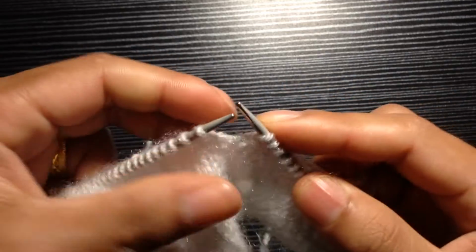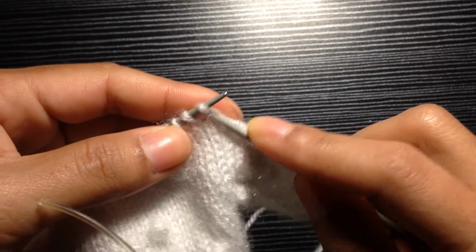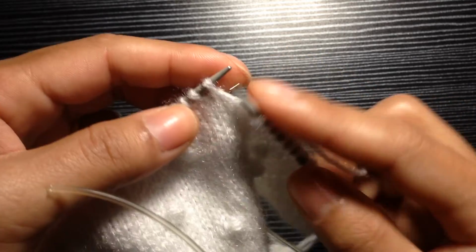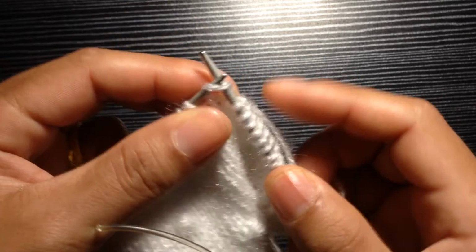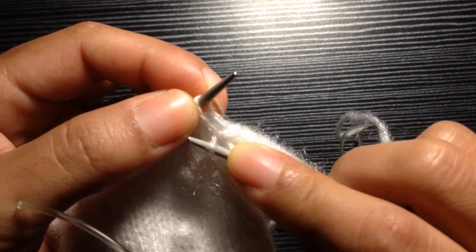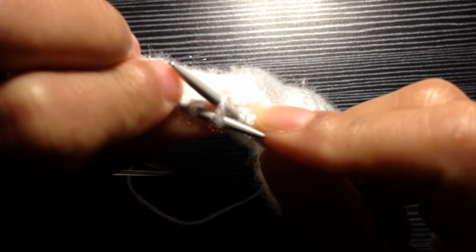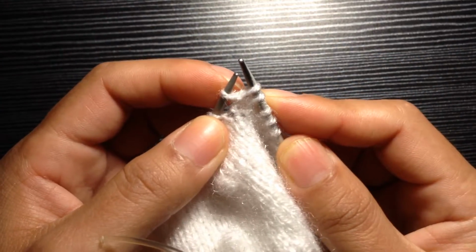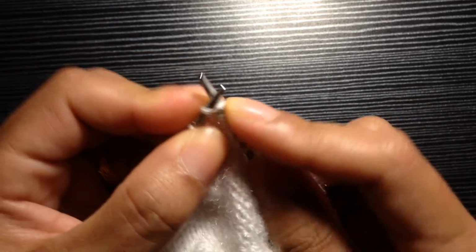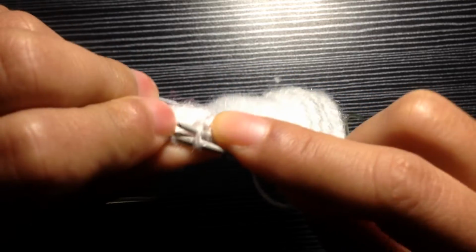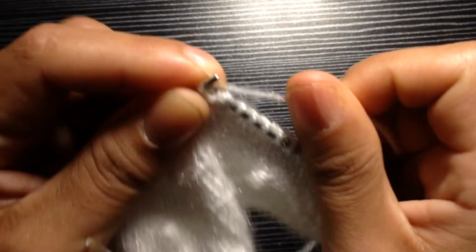So now you're going to, this is the stitch you're going to knit your popcorn stitch, right? So now you're going to knit through the front loop, and now in that same stitch you're going to knit through the back loop, like that, right? And you're going to do that one more time, knit through the front loop, and lastly knit through the back loop in that same stitch, right?